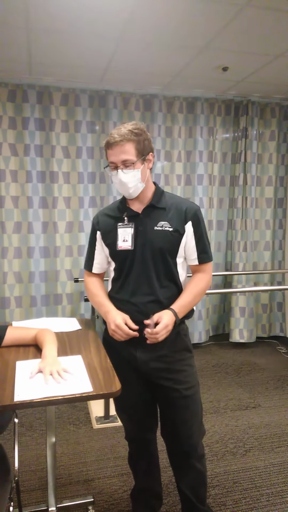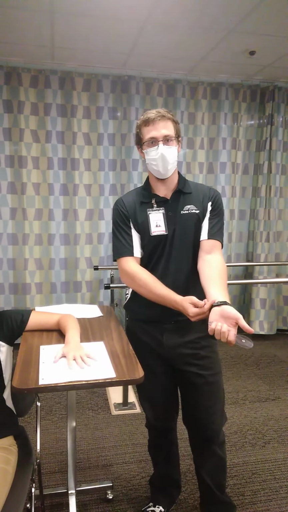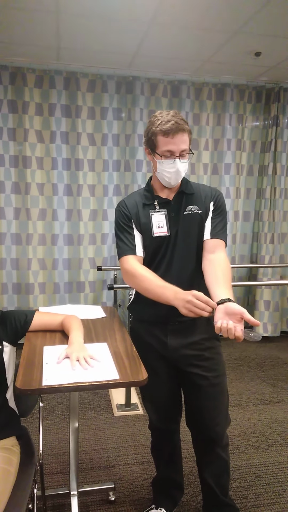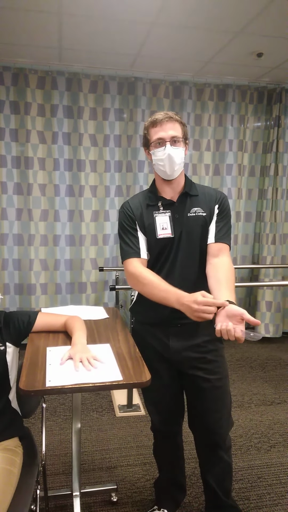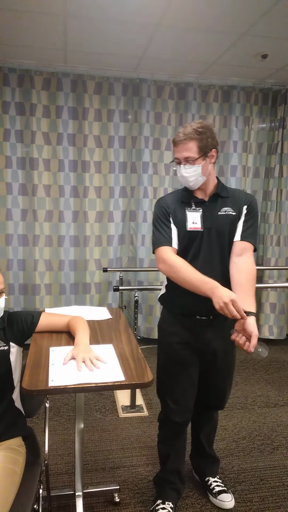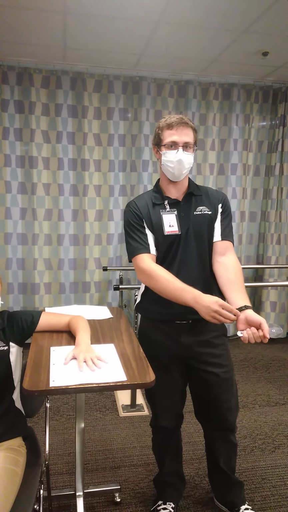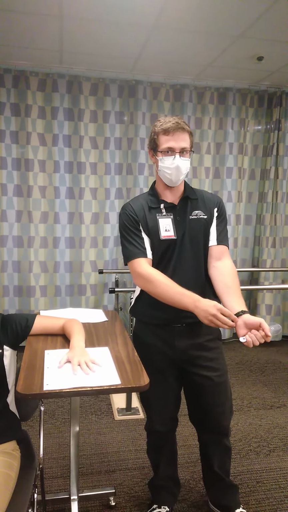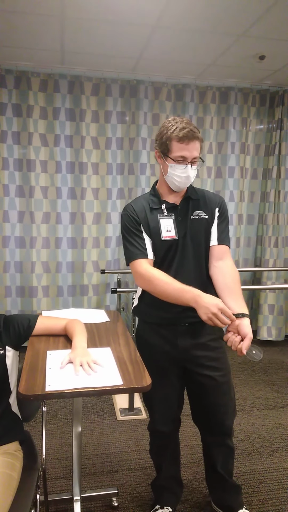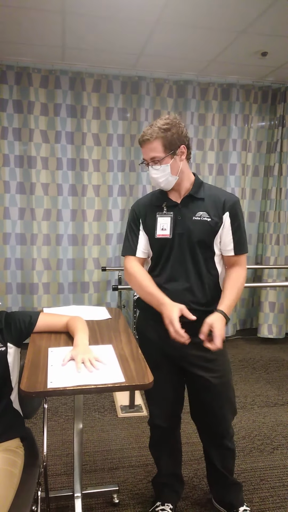The orthokinematics: your radius and ulna are concave on this end, while the metacarpal bones are convex. So for radial deviation, the roll will be lateral, and the glide will move in the opposite direction, so it will move medially. And ulnar deviation will do the opposite, so it will roll medially, but glide laterally.